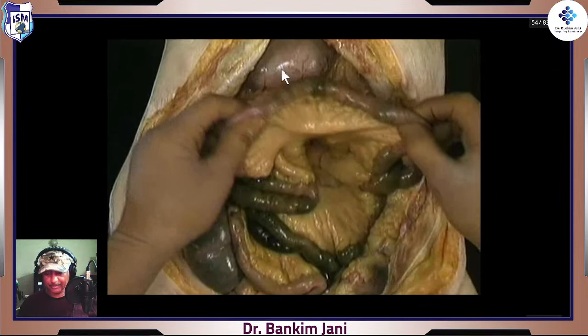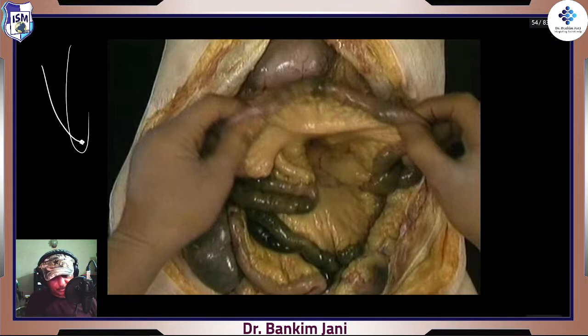Now we are lifting this greater omentum, right? Because we know that it hangs down like this, we can just catch hold of this and lift. As we lift and remove this, we are watching that yes, see, these are all small intestine loops. So these are jejunal loops.